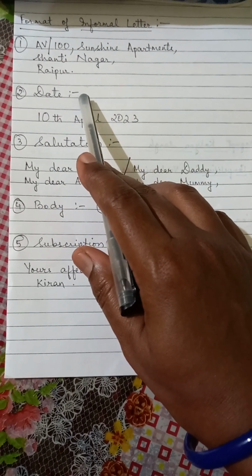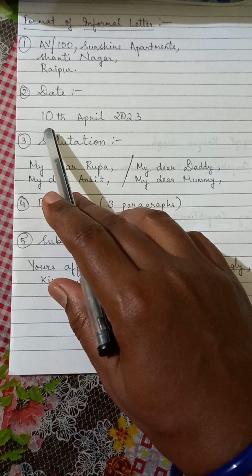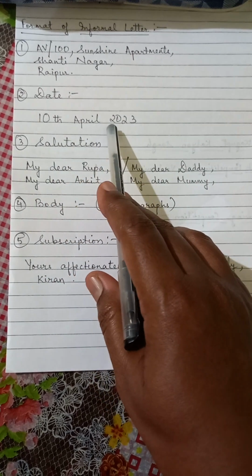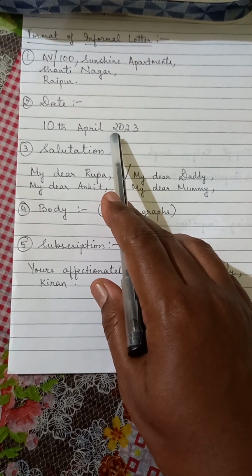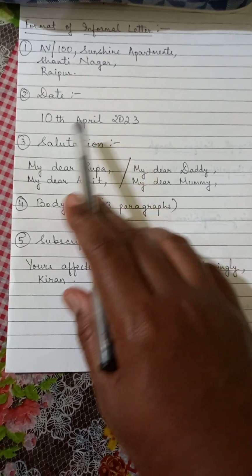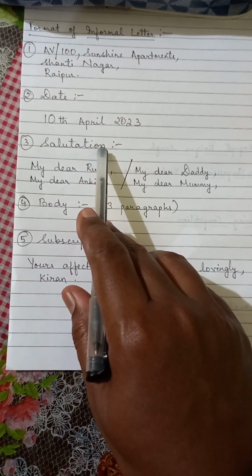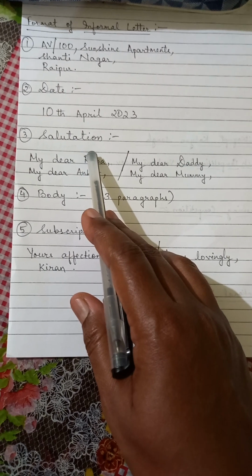The second point in the format is the date. Date is also written in the same way as it is written in the formal letter. Next is the salutation. Now this is a little different from the formal letter.